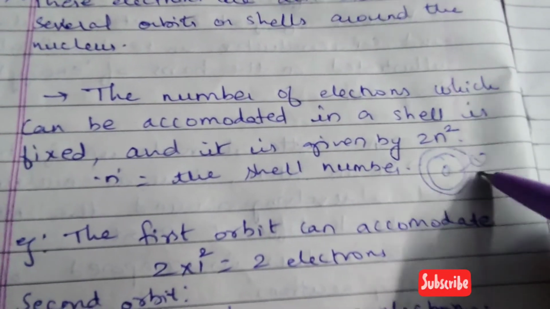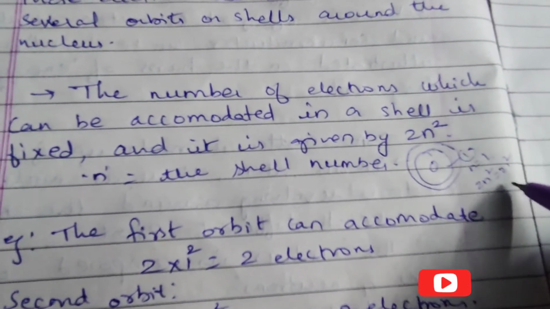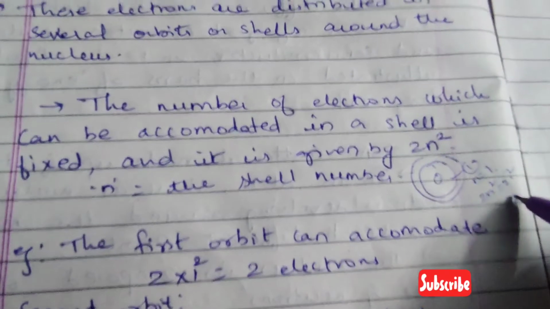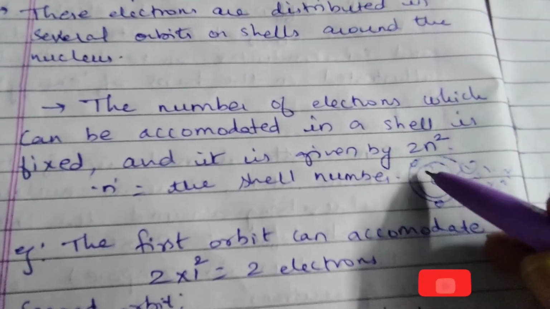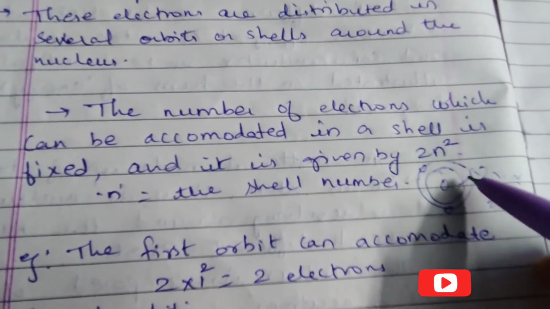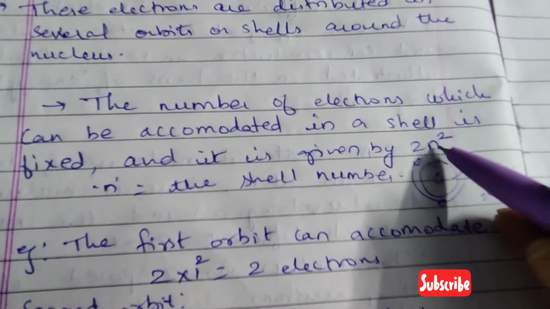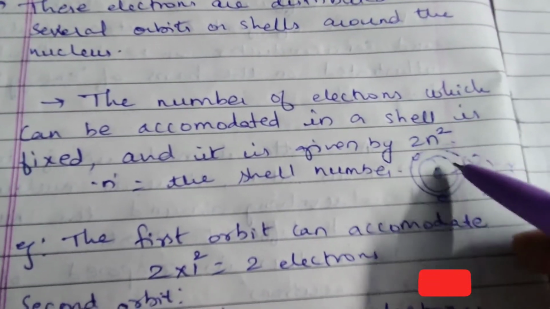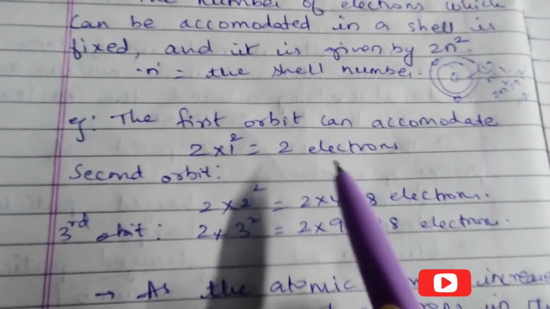If this is the first one, then n is 1, so 2n square is 2 into 1 square, that is 2 into 1, which is 2. So the number of electrons that can be accommodated here is 2. Again, for the second one, n is equal to 2, so 2 square is 4, 4 into 2 is 8, so it can accommodate 8 electrons. That's what I'm giving here as an example.